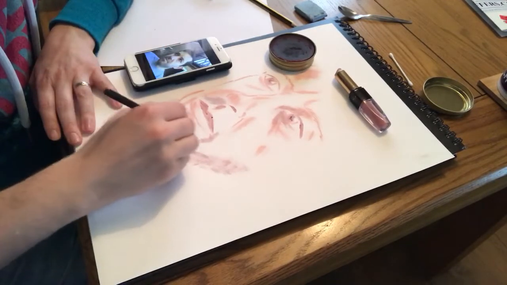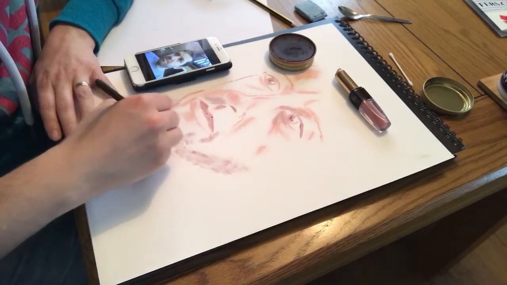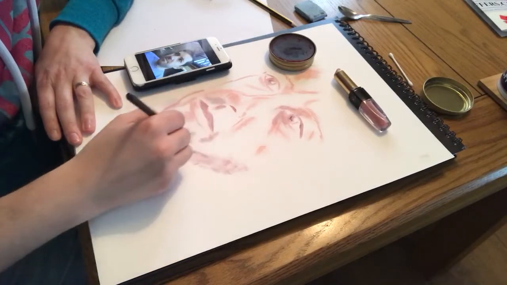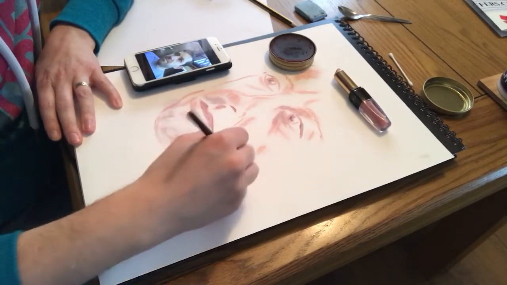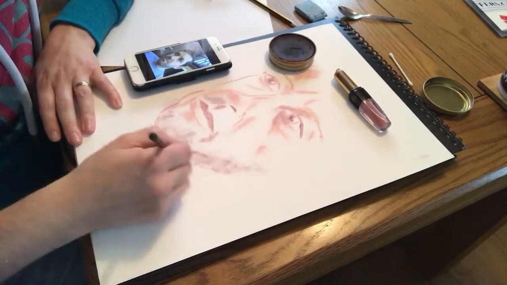So again, particularly where these kind of shadows are, where the stubble on my face is. Kind of just adding some texture there to the piece, which actually, those marks are quite nice.